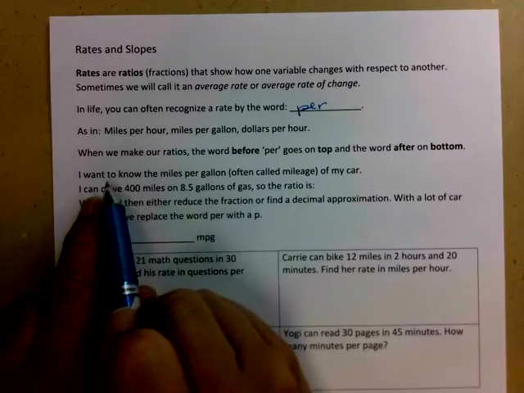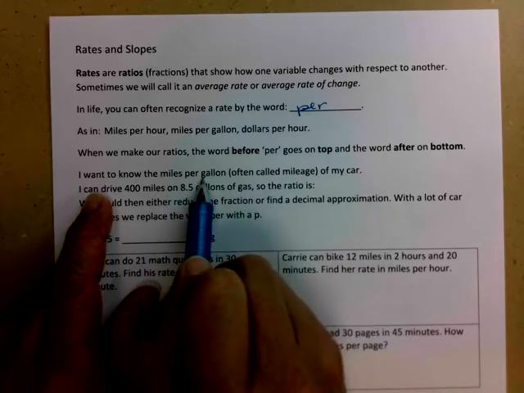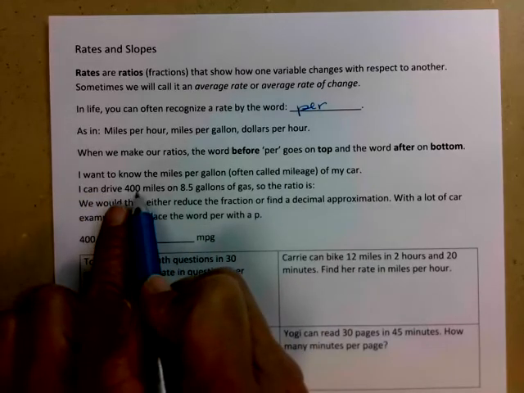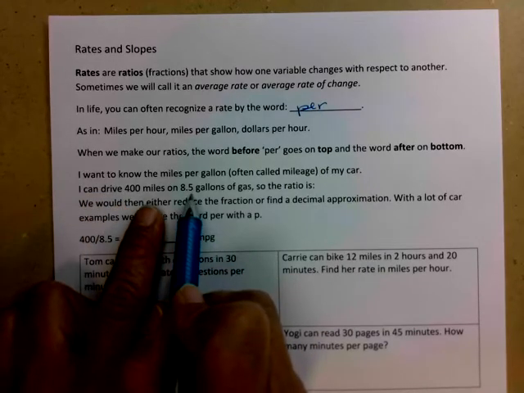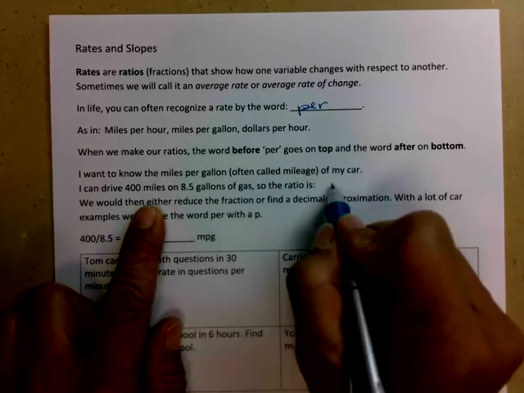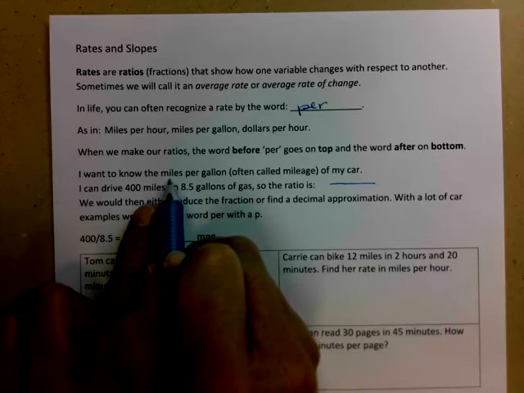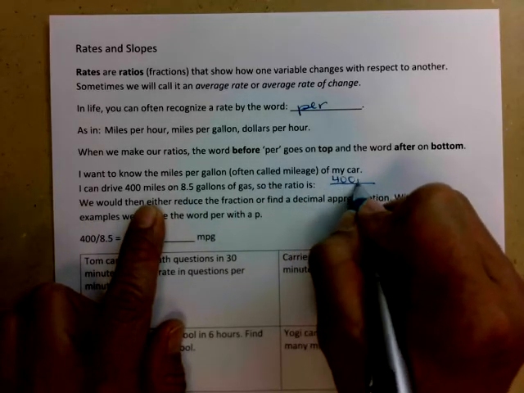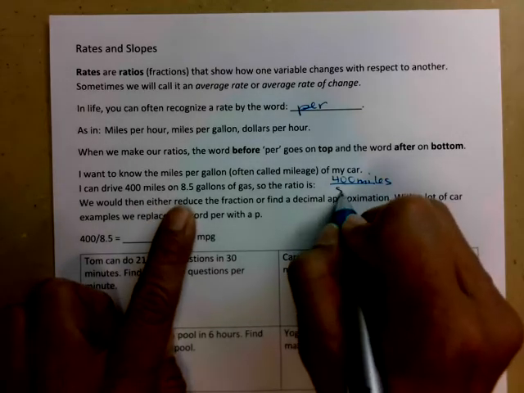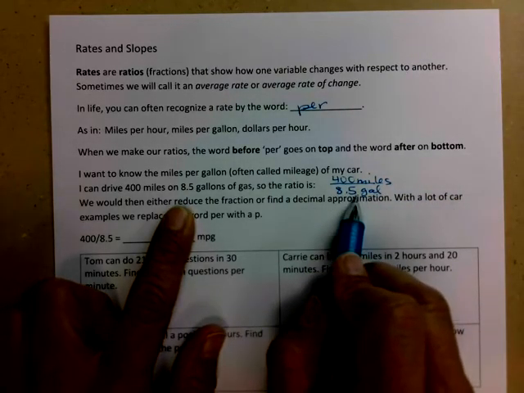So here's an example. If I want to know the miles per gallon, and sometimes the word mileage goes in place for miles per gallon, that my car gets, here's what I know. I can drive 400 miles, actually it's a little bit more, on about 8.5 gallons of gas. So that ratio would be miles per gallon. Miles goes on top because it's before per, so 400. And we're going to go ahead and write the units because it'll just be helpful for later. So 400 miles per 8.5 gallons of gas. Right, so that's my ratio.